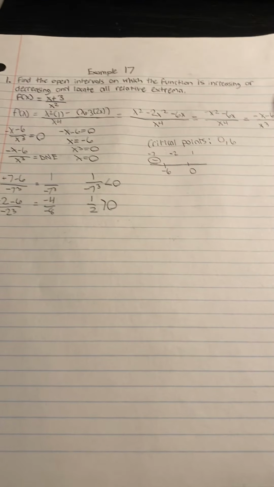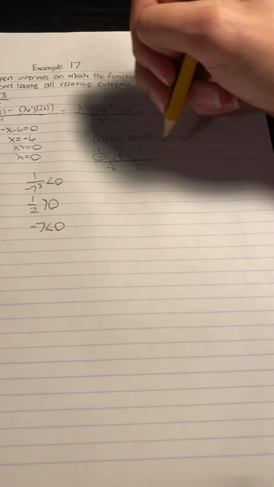That's less than 0, so we know this is going to be negative. That's positive, so do that. And finally, we're going to plug in 1. And that's going to be smaller than 0, so it's going to be negative from 0 on.